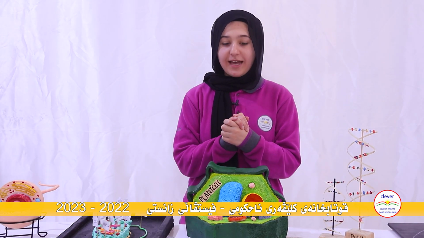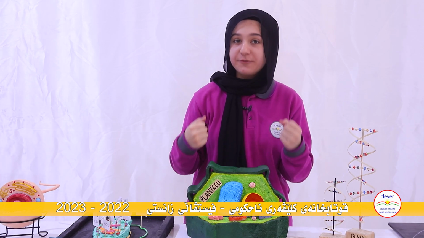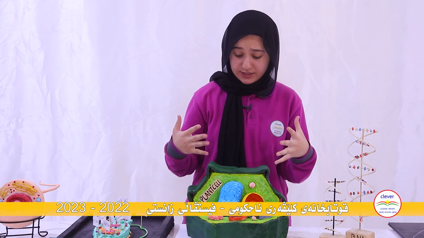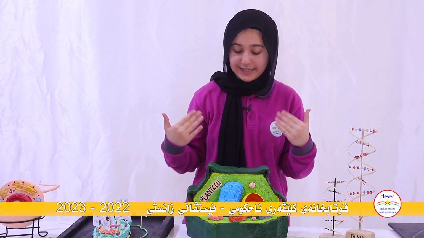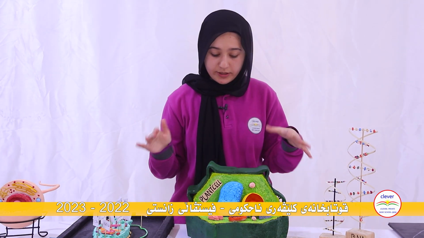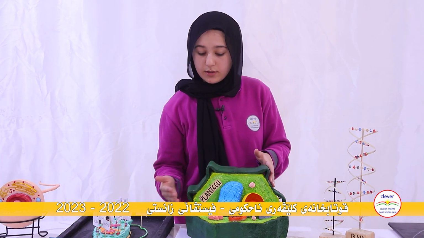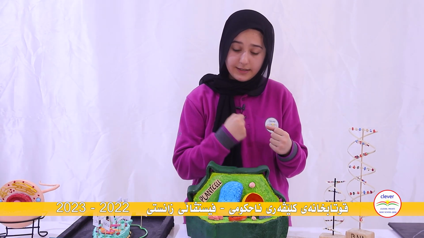So today I have made a project of a plant cell. As you all know, plants are the main sources of energy and food, and they are eukaryotic organisms. So plant cells are eukaryotic organisms that have a cell wall. The cell wall gives shape to the plant cell and supports the cell.